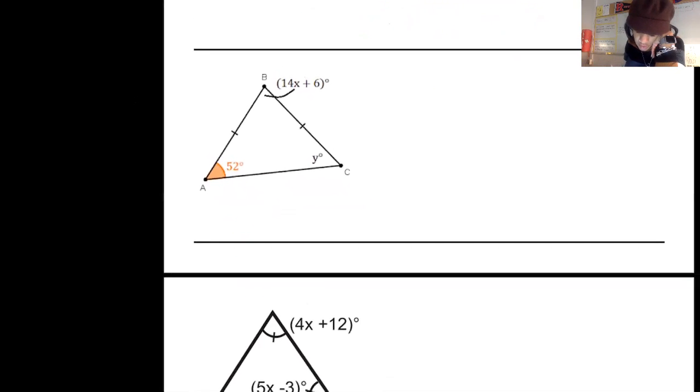Now this one wants you to solve for x, and it wants you to solve for y, okay? But here we go again. These two sides are congruent, right? Because this is an isosceles triangle. You know that because of these little tick marks right here. When you have those markings, any sides that have one marking are going to be congruent to each other. If they had two markings, those sides will be congruent to each other.